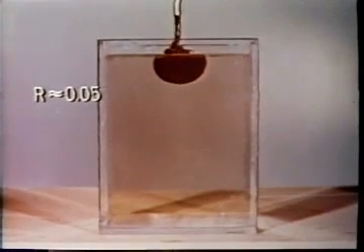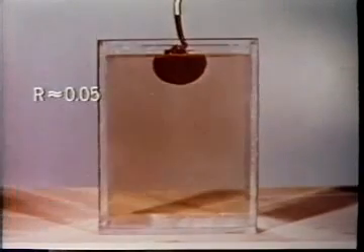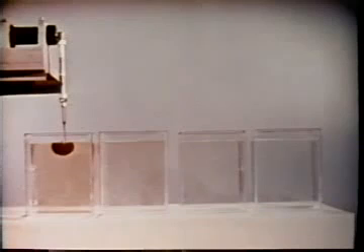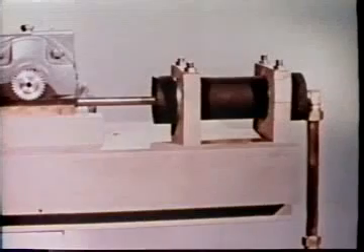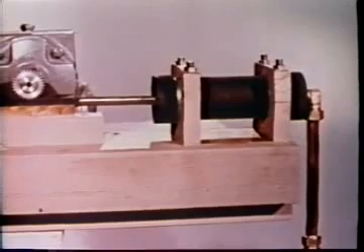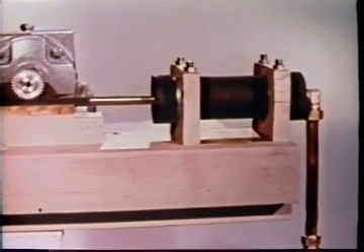Now let's repeat the experiment using different fluids. The other three boxes contain glycerine, glycerine and water, and water. Each jet will be driven by this piston, and the velocities will be identical.